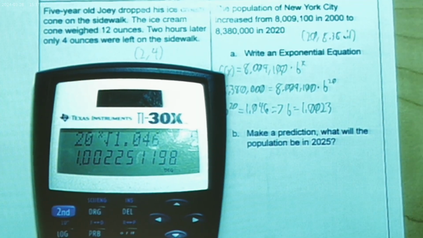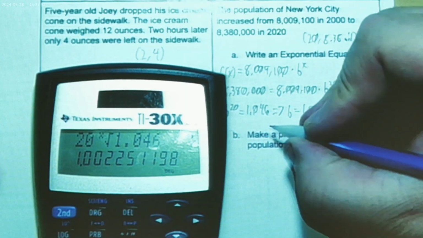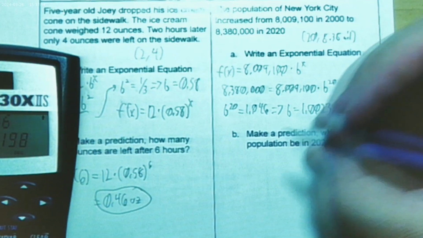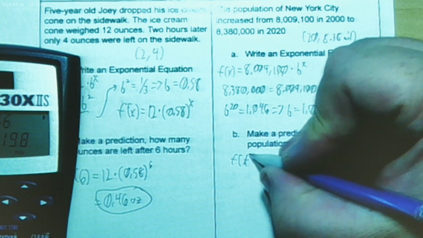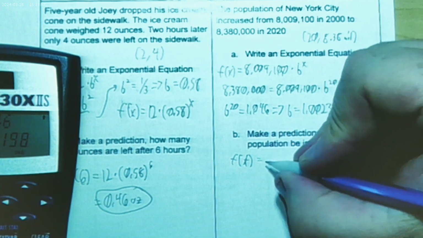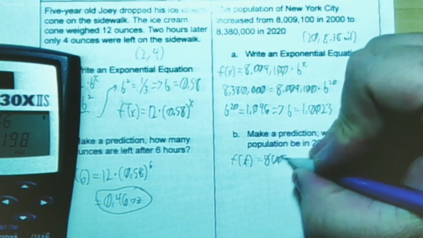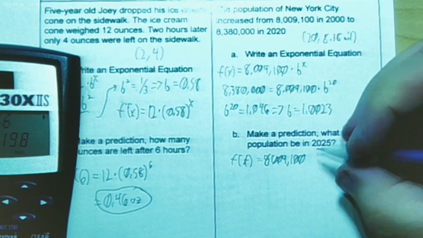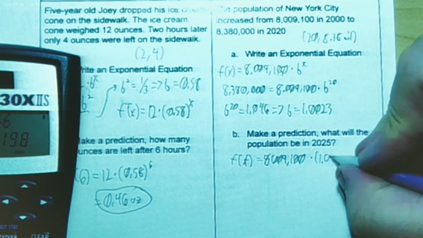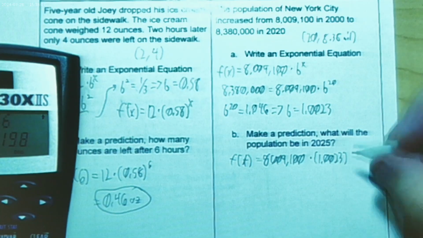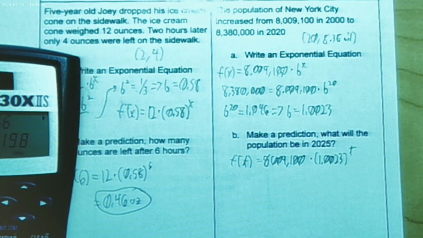All right, so write the exponential equation. I'm just going to write it down here. F of t equals 8,009,100 times 1.0023 to the t.